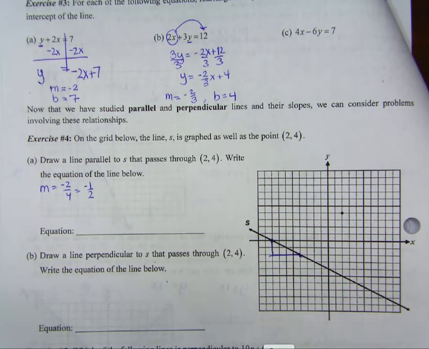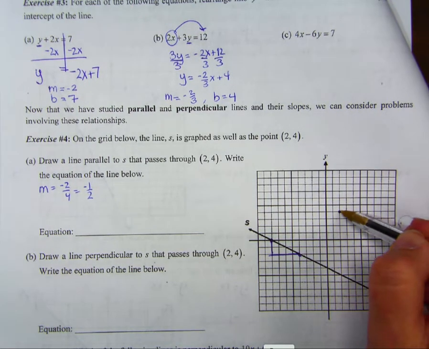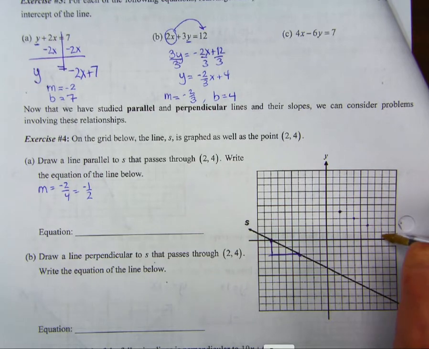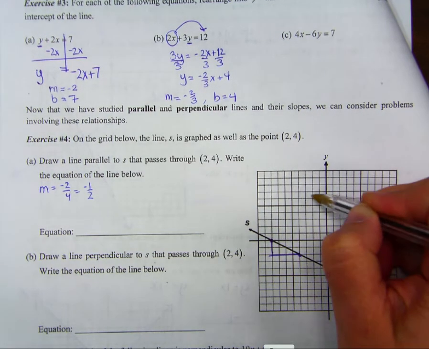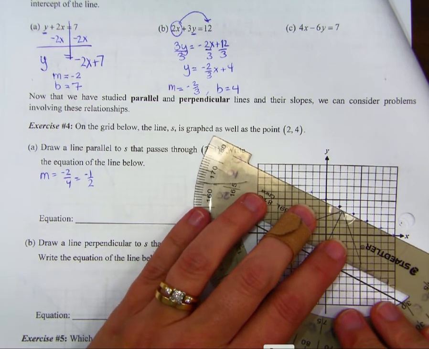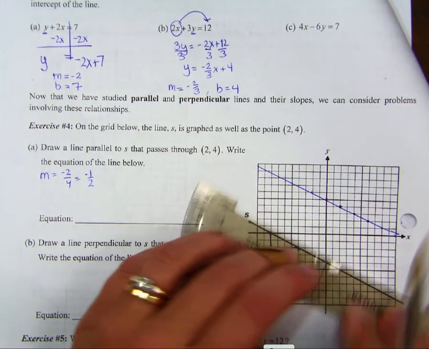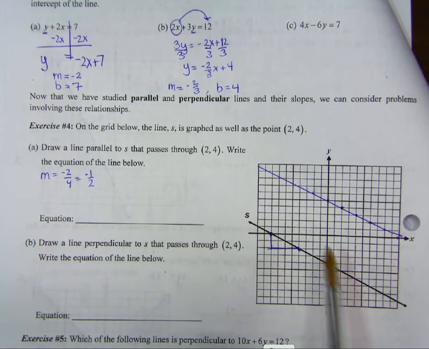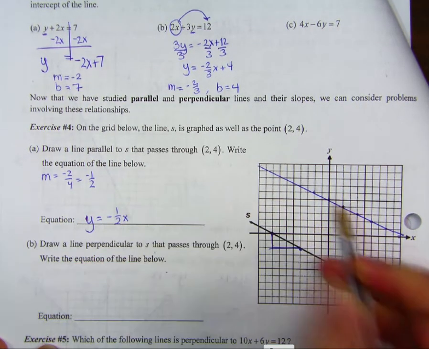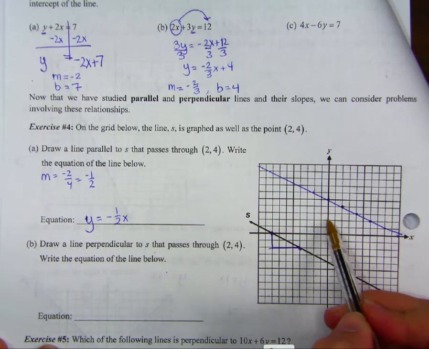And so now from this point right here, I can use my slope, which is down 1 over 2, to get a few other points. And then once I have those other points, I can draw in the line, and I can come up with its equation. It has a slope of -1/2, and it hits the y-axis at 5.